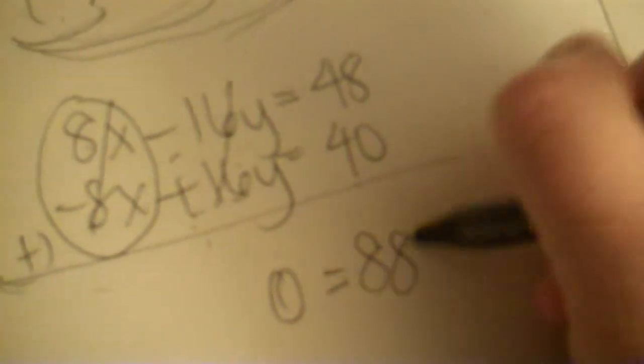Alright, circle, and we have different signs, so we're going to add. And 8 plus a negative 8 eliminates. Negative 16 plus a positive 16. Check yourself on that. Negative 16 plus positive 16, they're opposites, so it also eliminates. So when both of these eliminate, you're left with nothing over here. And then 48 plus 40 is going to give you 88. So again, we get this false statement, because this is not true. So therefore it is no solution.